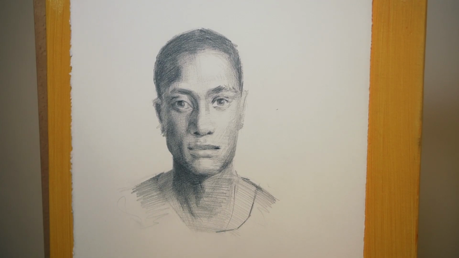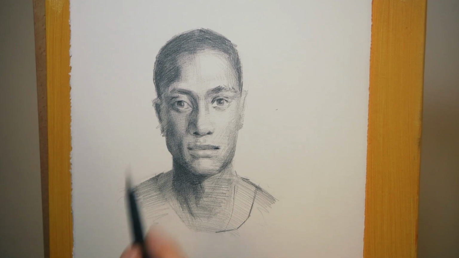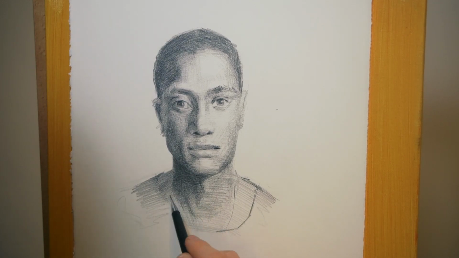So primarily you can see what I'm doing here is just softening transitions and evening out tones.